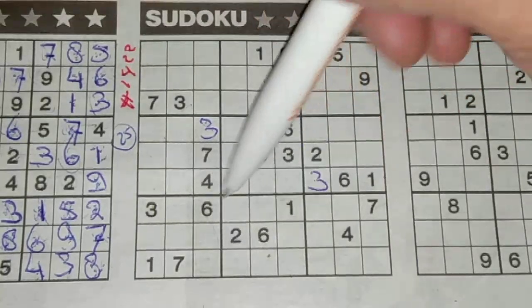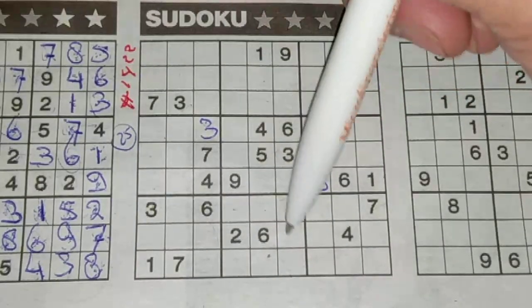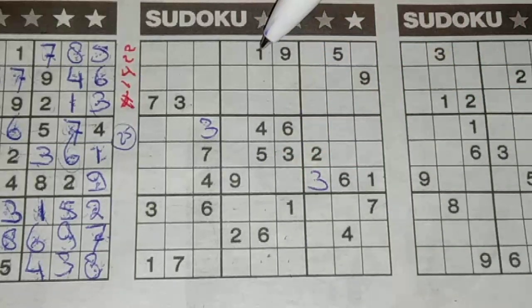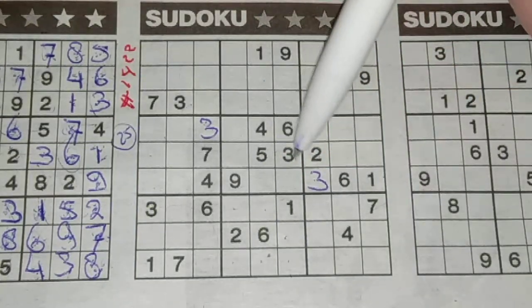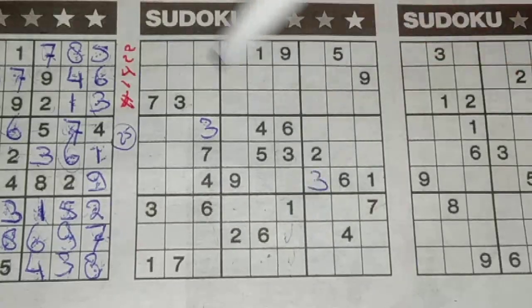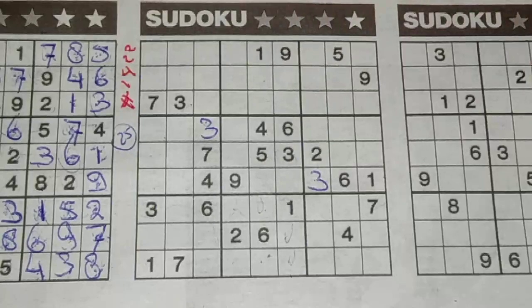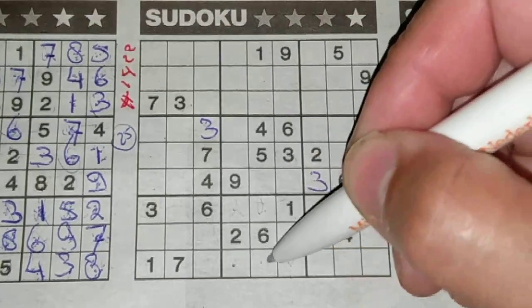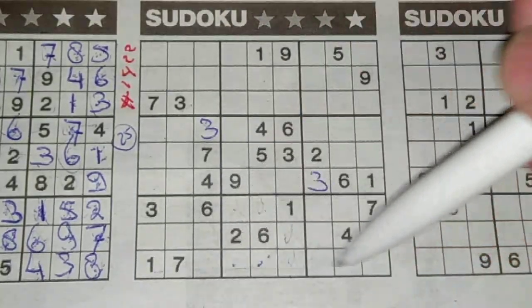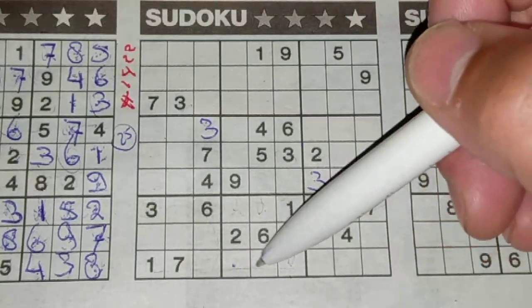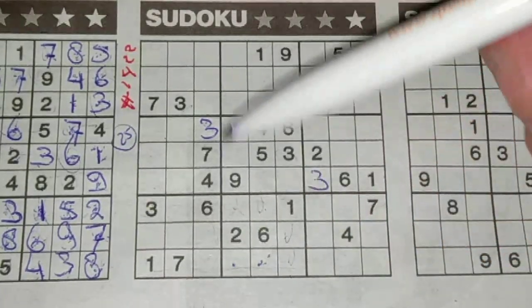In this big square, 1, 2, 3, 4, 5, 6. 6 missing numbers. One of the missing numbers is 3. We see here 3. No 3 in these two boxes. There are 3. No 3 in those two boxes. So the 3 could be here or could be there. In the last row, we have a 3 in one of those two boxes.